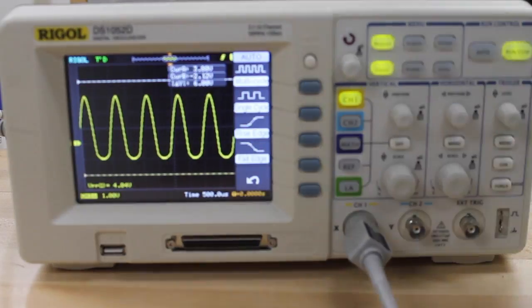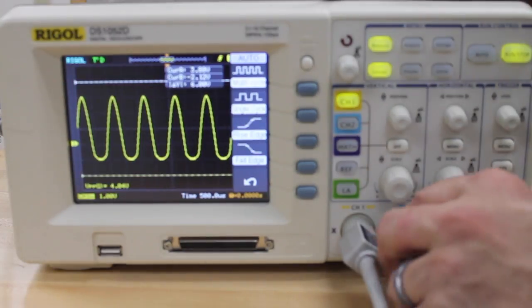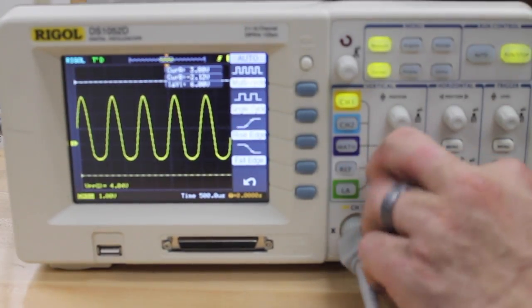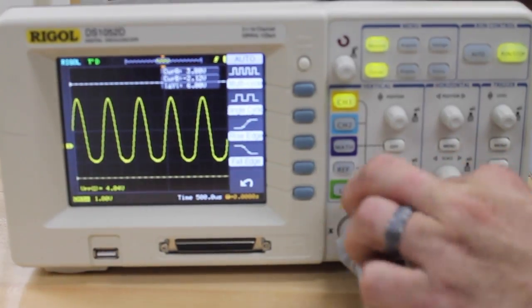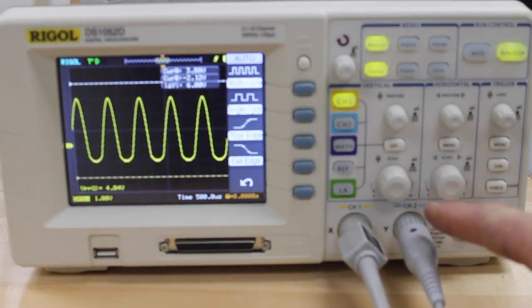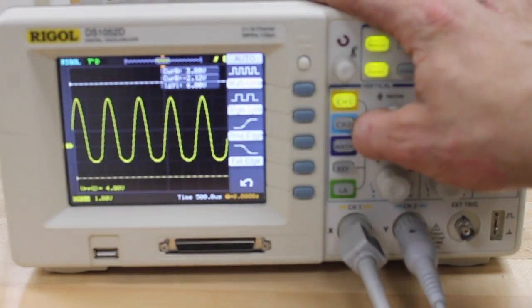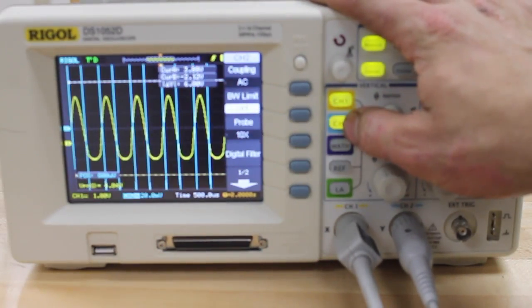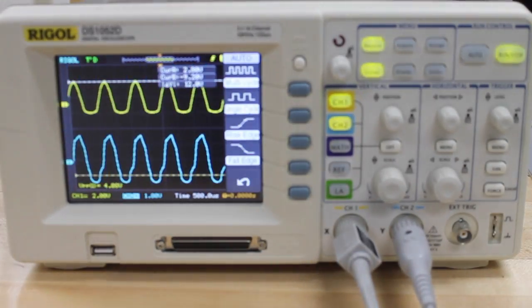Sometimes it is necessary to compare two different signals. To do this, connect another probe into channel 2. Channel 1 is now measuring the source signal for this circuit. Channel 2 is measuring a point inside of the circuit that has been amplified. Turn channel 2 on by pushing the channel 2 button just to the right of the screen. I'm going to go ahead and auto scale these.